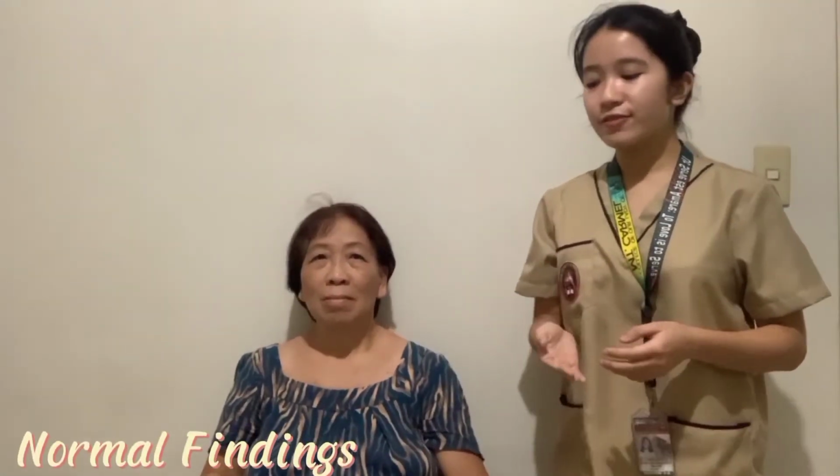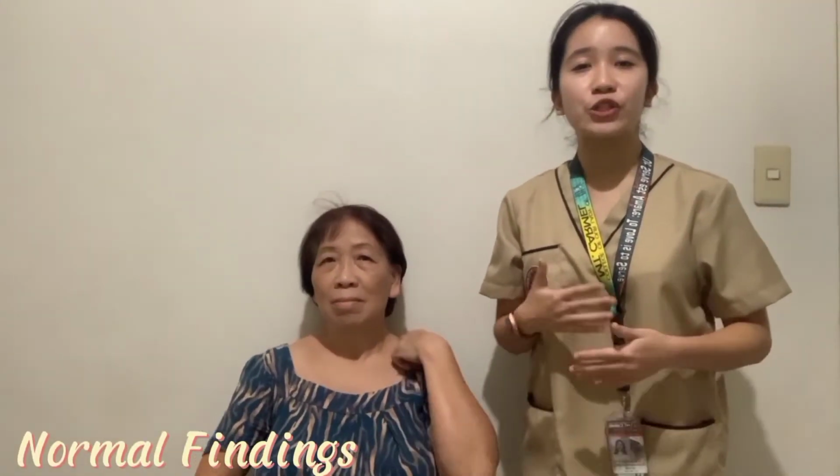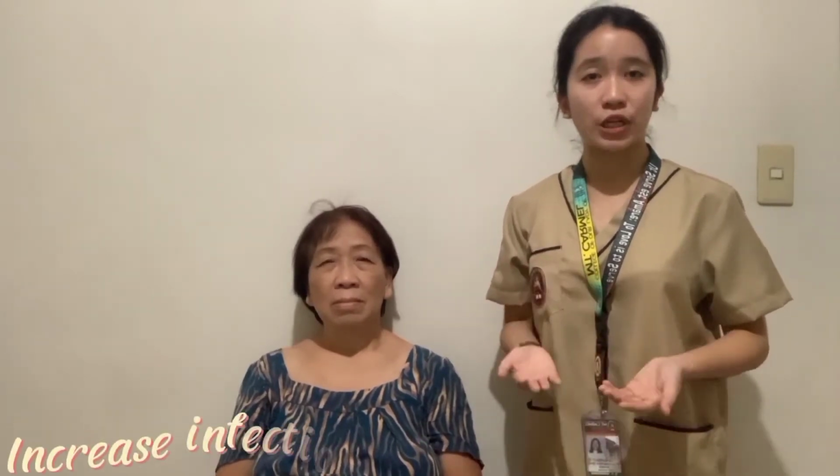And for the normal findings, the skin temperature should be uniform and within the normal range. For the rationale on checking the client's skin temperature, it will let us know if there is generalized hyperthermia, which occurs in fever, and generalized hypothermia, which occurs when the client is in shock. It also shows localized hyperthermia, which occurs in infections, and localized hypothermia, which occurs in arteriosclerosis.